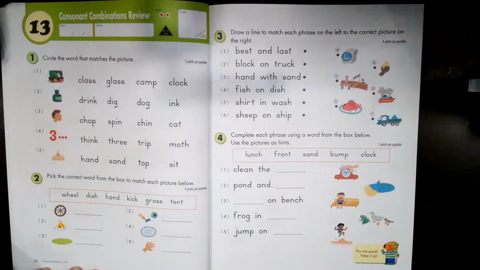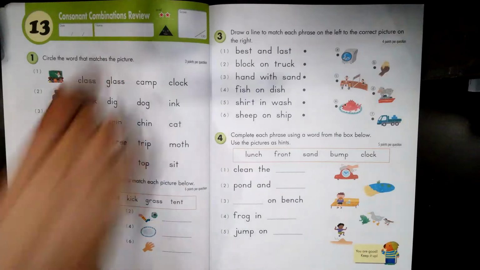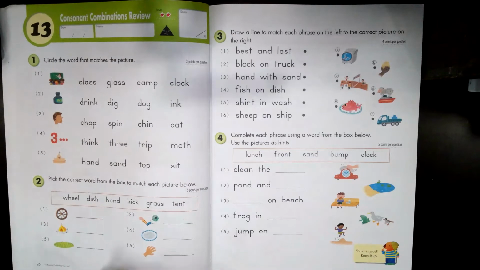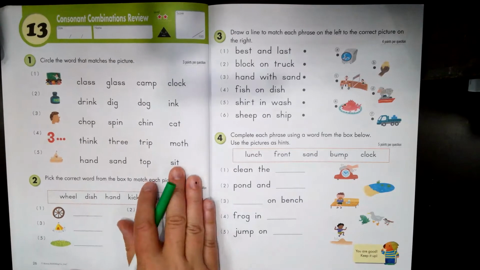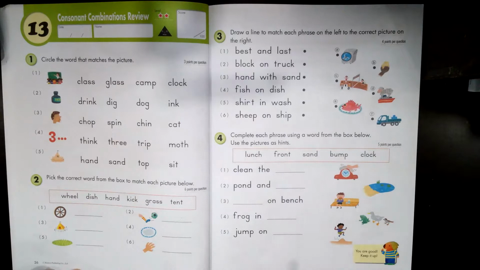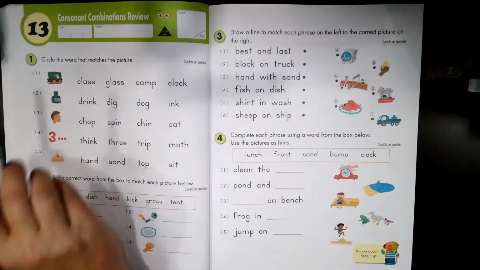So here in lesson 13, we're going to review all of those combinations that we've looked at in the last few lessons. So I'll read the directions, and then I challenge you to do the work all by yourself, okay? So we will pause the videos and check our work after each section, just like we do, but I want you to listen carefully to the directions and think about what you're supposed to do.